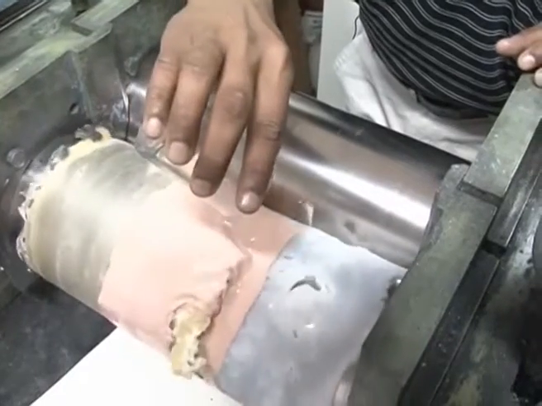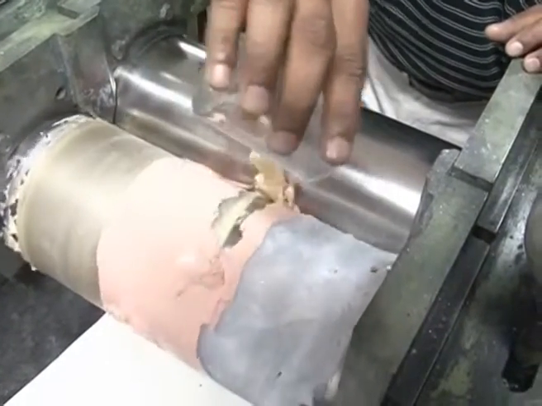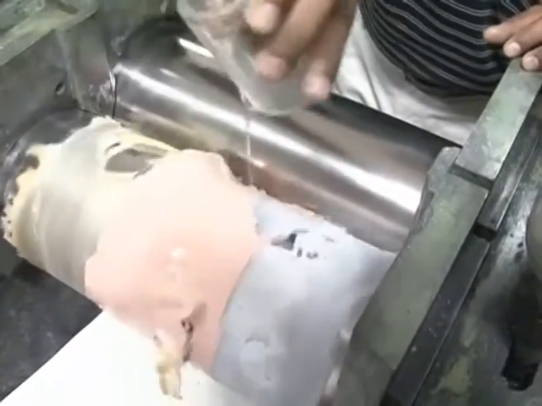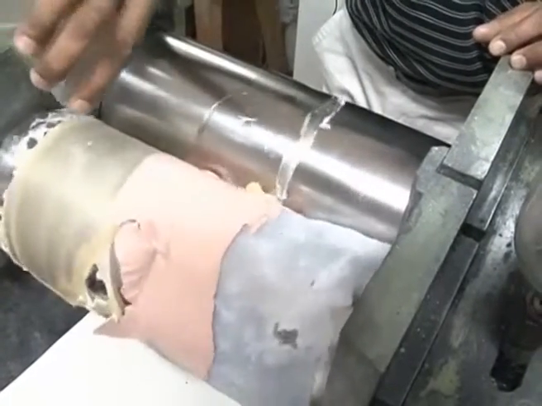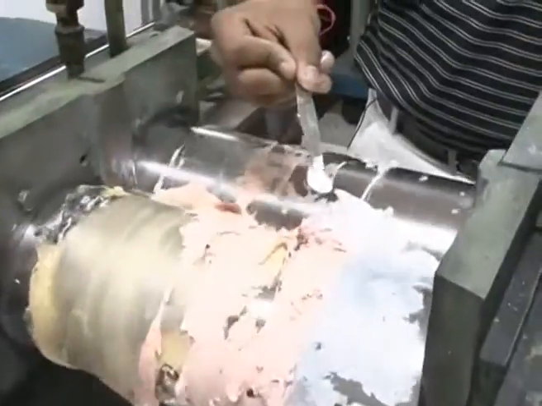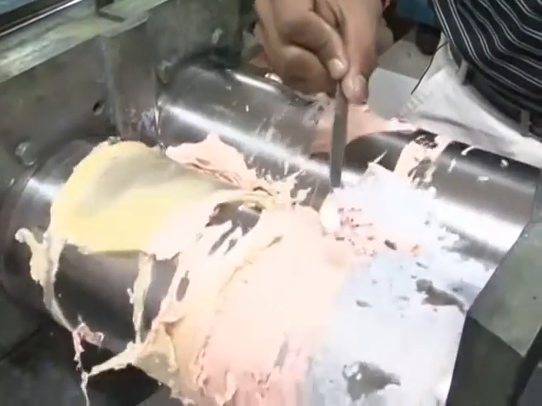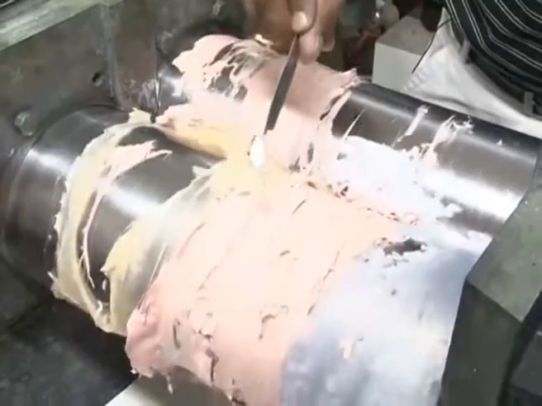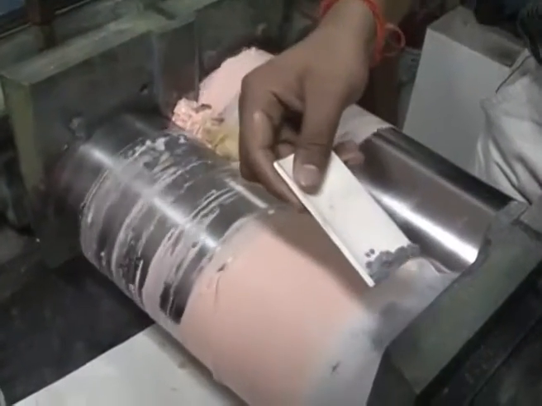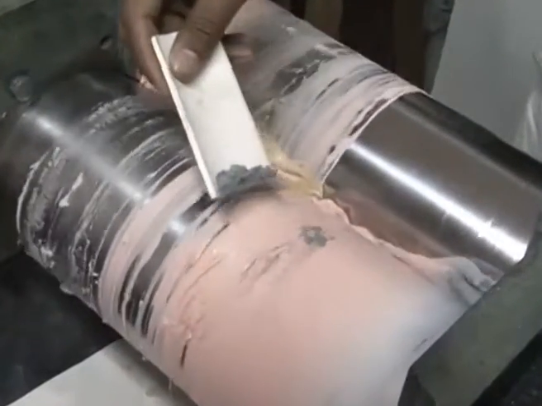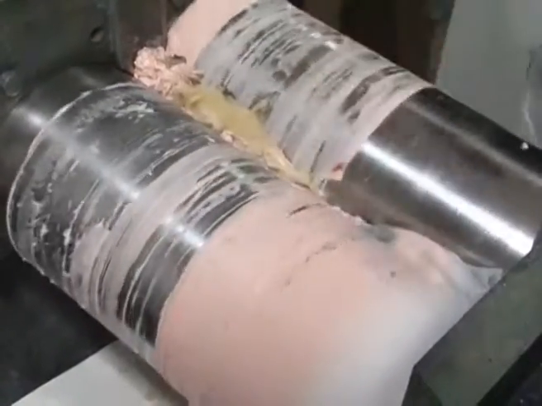This is the plasticizer. You can see the plasticizer. This plasticizer breaks the polymer molecules. This is the softener which we are adding. This assists the plasticizer. Now we are mixing the abrasive particles, that is, silicon carbide abrasive particles.